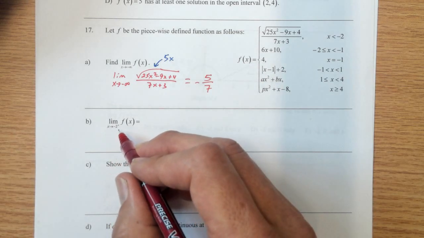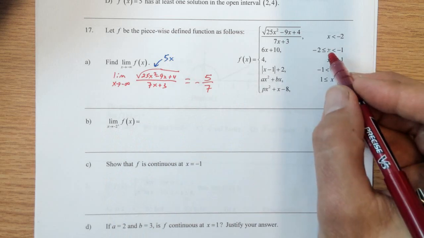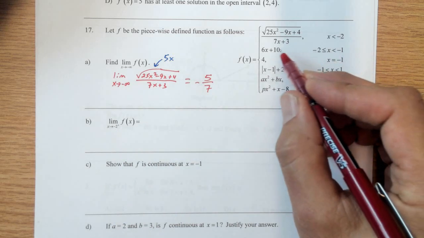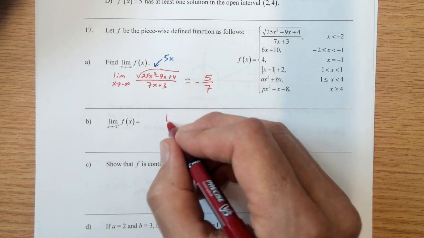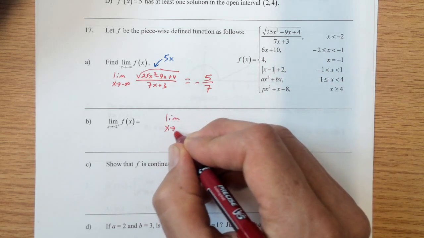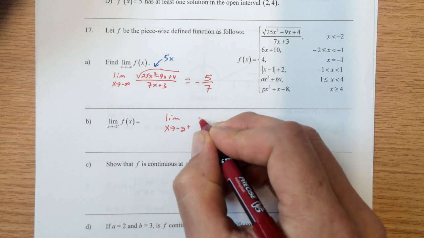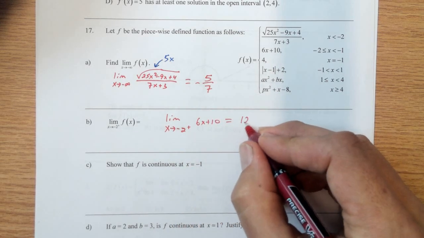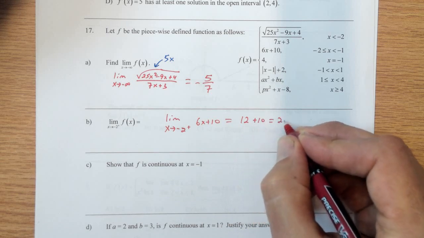Part B, the limit as x approaches negative 2 from the right of f of x. Okay, so just to the right of negative 2 is numbers slightly bigger than negative 2, which means we're going with 6x plus 10. So this is asking for the limit as x approaches negative 2 from the right of 6x plus 10. And we can just plug in negative 2 there, so we have negative 12 plus 10, or negative 2.